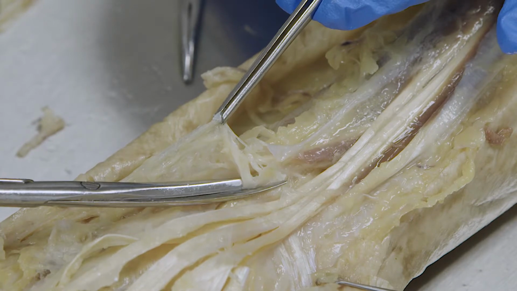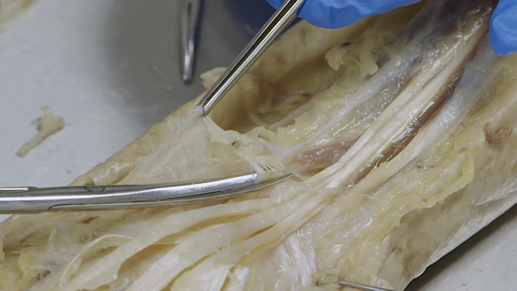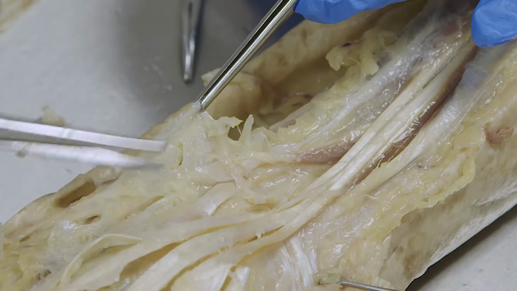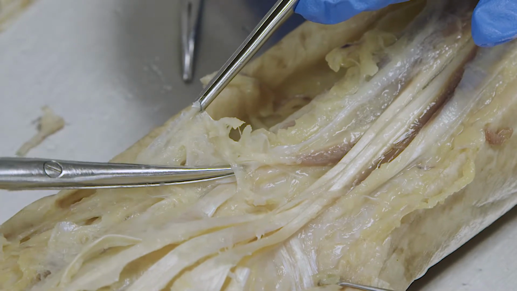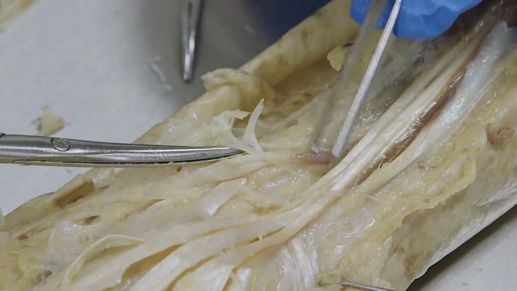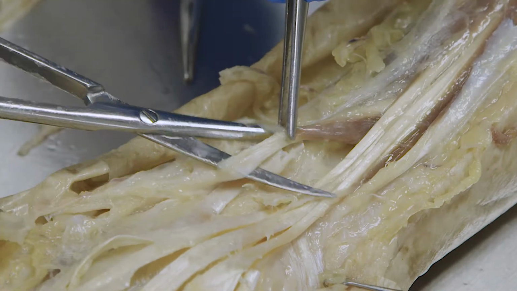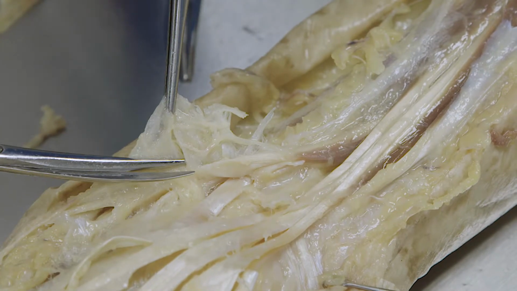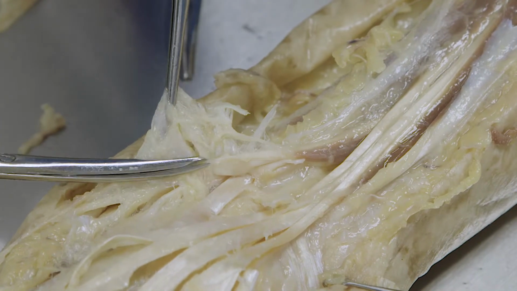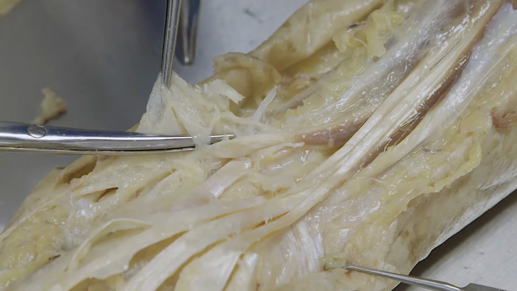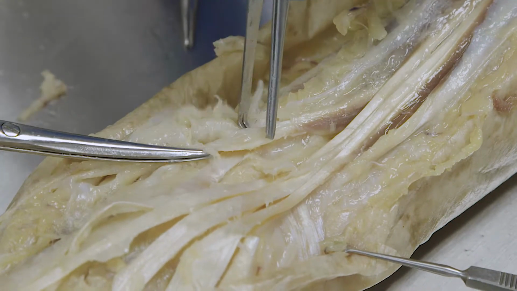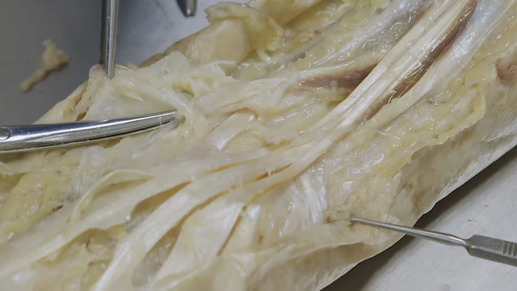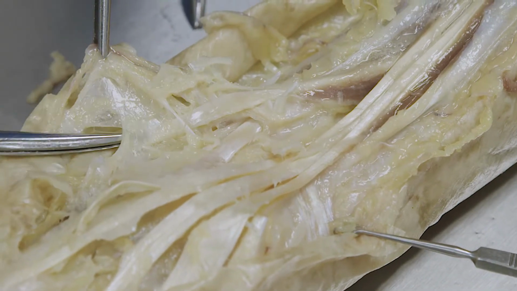And lo and behold, because we're moving radially, this is the third extensor compartment. So you see this tendon right here. This is your extensor pollicis longus tendon, which extends your thumb tip and inserts into the distal phalanx of the thumb dorsally and extends the tip. And that crosses, right in this region, your second extensor compartment.